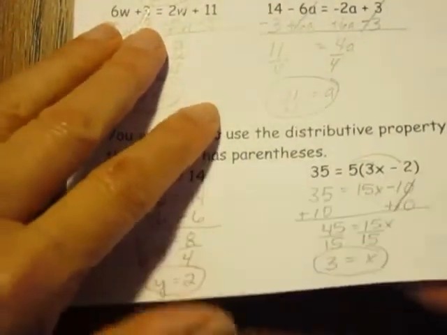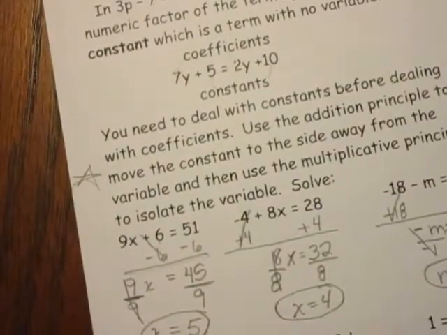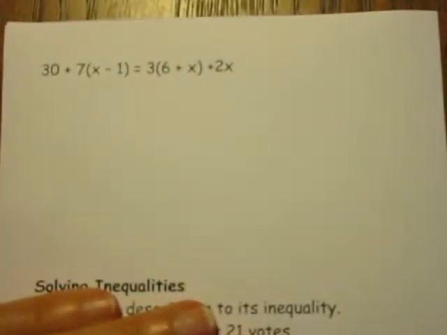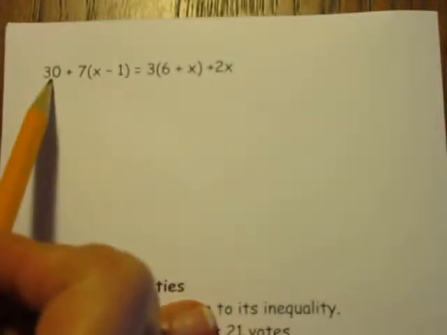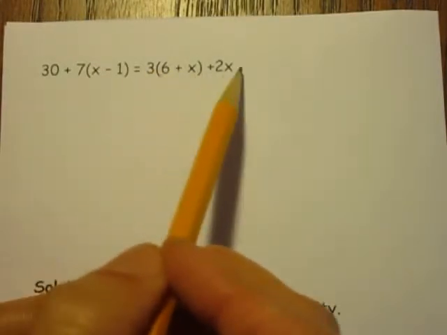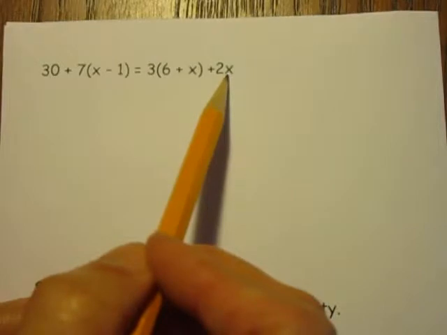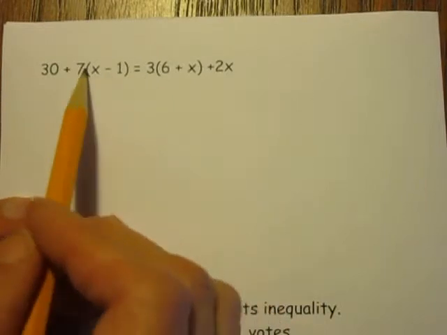Okay. Moving on to this last problem here, we've got a lot going on. We've got the left side of our equation, we've got a parentheses, we've got a constant out here. On the right side of our equation, we've got parentheses again, and we've got a variable term going on out here. So we know that the first thing we're going to have to do is carry out this multiplication with our parentheses. We need to deal with that distributing first. So I'm going to go ahead and just draw my distributing little arcs there.